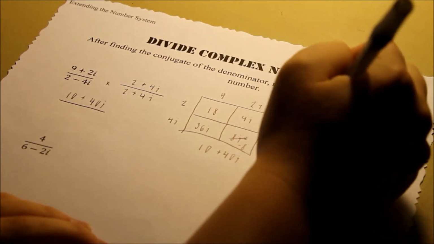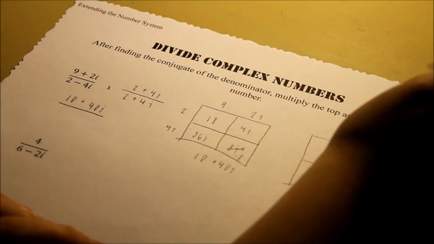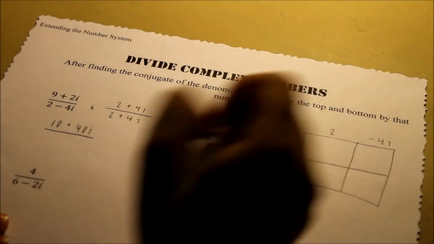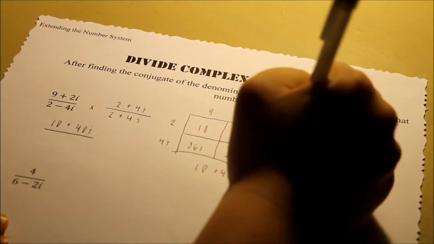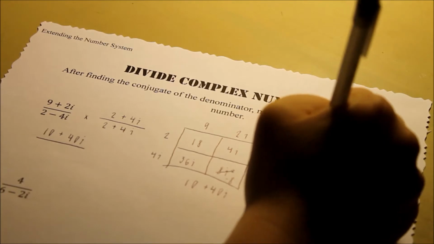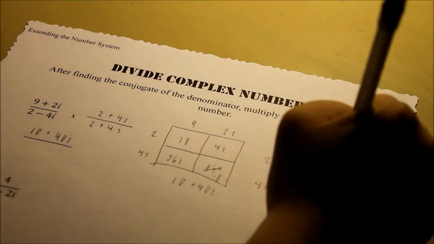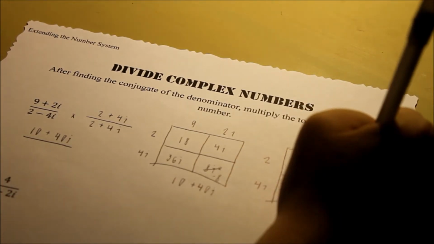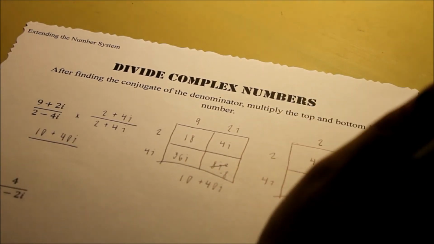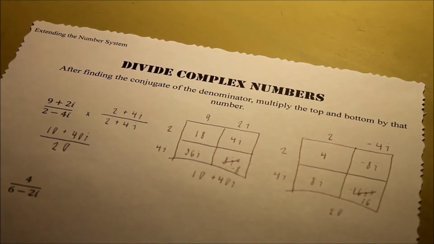Because now you have to do another box method. And you'll do 2 minus 4i, 2 plus 4i. So 2 times 2 is 4. 2 times 4 is 8. 2 times negative 4 is negative 8i. And 4 times negative 4 is negative 16i squared, or just 16. So you'll combine like terms. 16 plus 4 is 20. 8 plus negative 8 is just 0. So it will be 10 plus 40i over 20 should be your final answer.